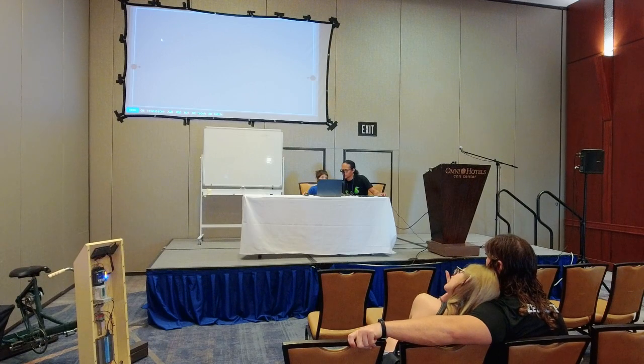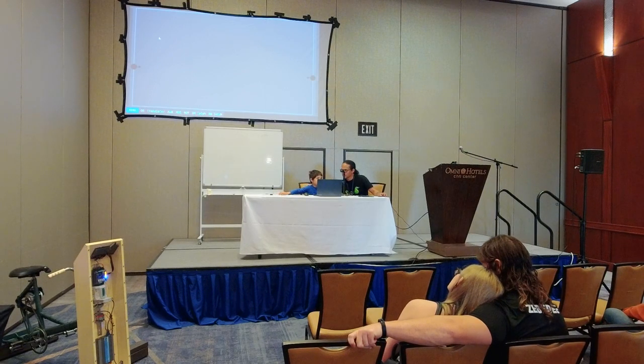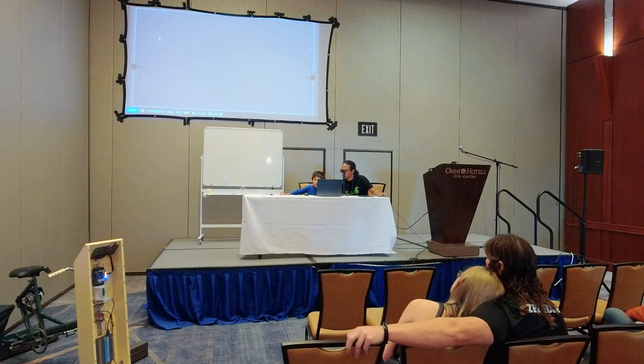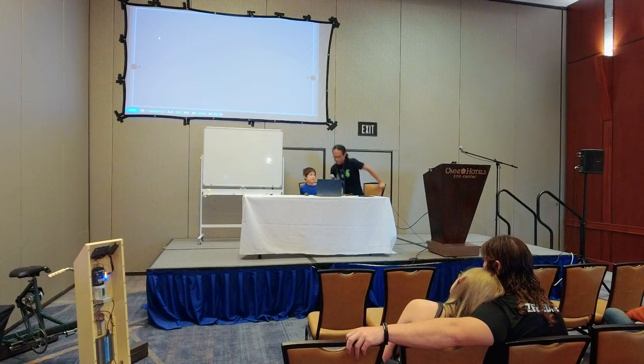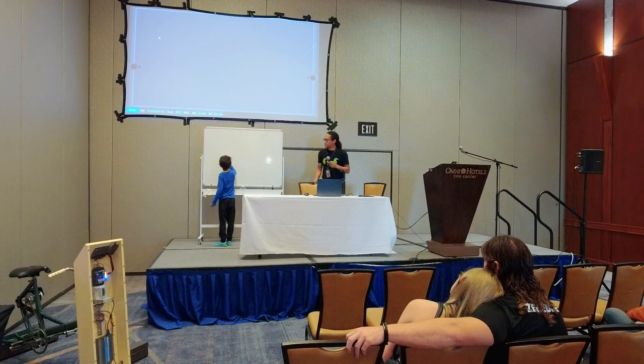I'll say 1 tick is the shortest unit of measurement in the system. So here's a diagram of what the input could be and what the output is. Write it big so they can see.